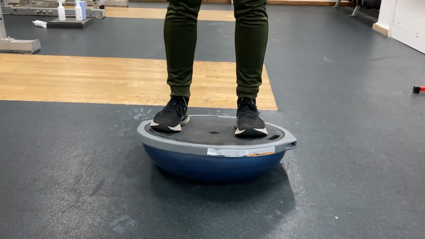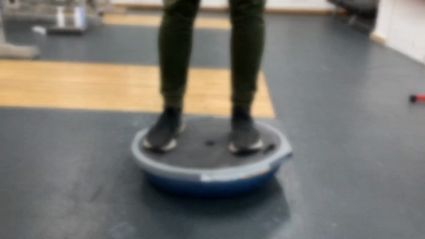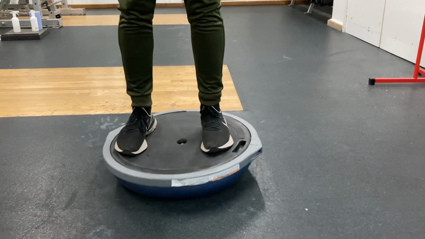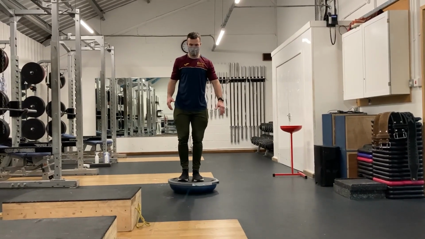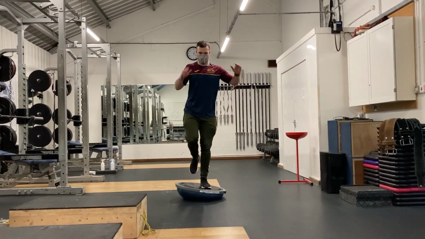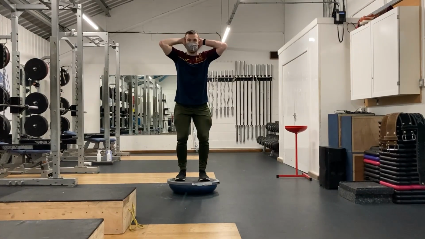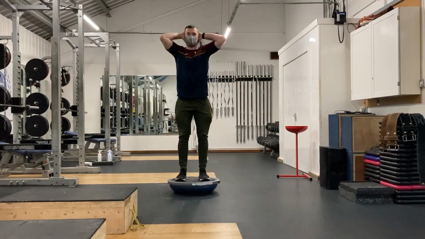To progress the exercise, you can introduce back and forward movements, along with circular motions to increase difficulty. Not only this, but unilateral balances and squat variations can be used to increase difficulty.